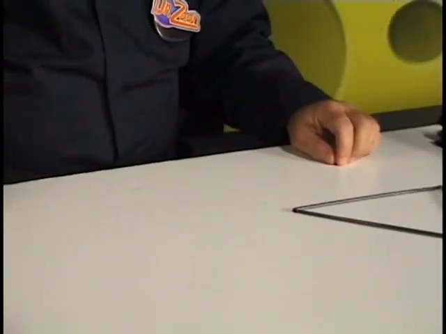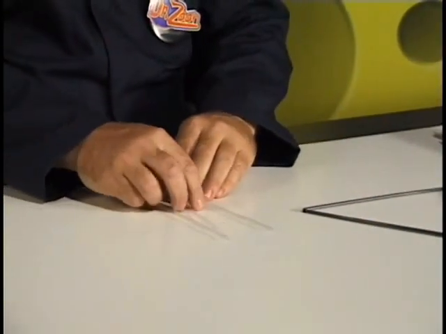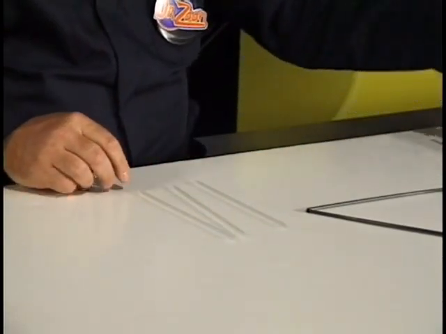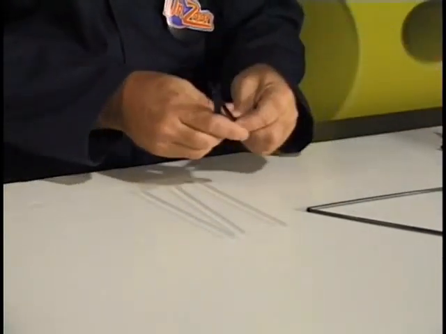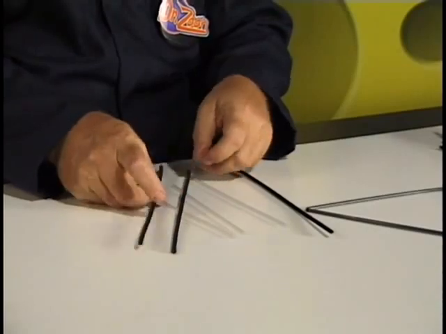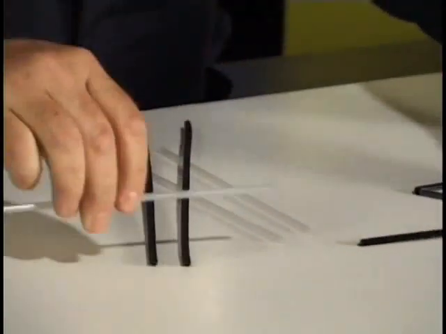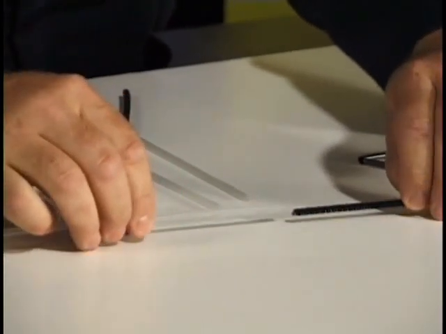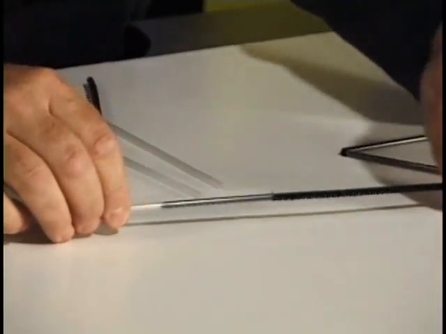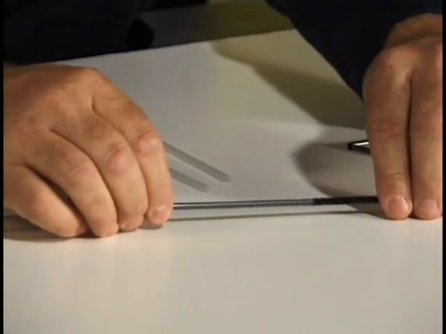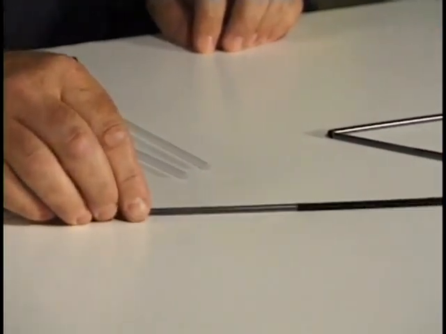To build the triangle, we'll need 3 straws and 3 pipe cleaners. To begin the construction of the triangle, we insert the end of a pipe cleaner into one of the straws until it's about half the length of the pipe cleaner.